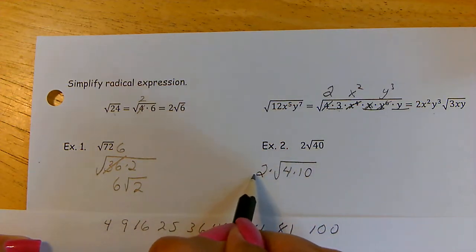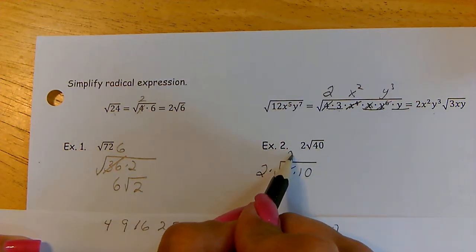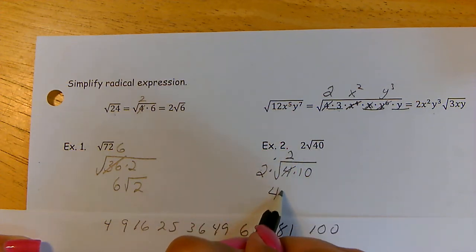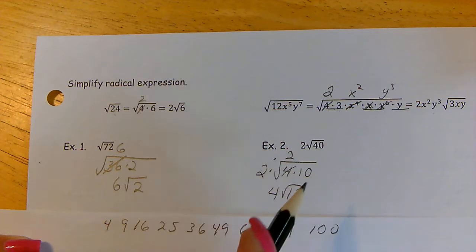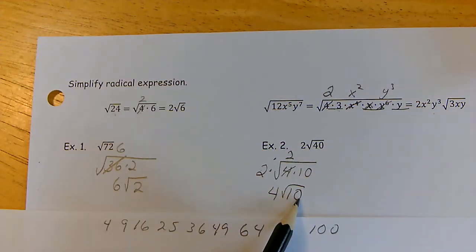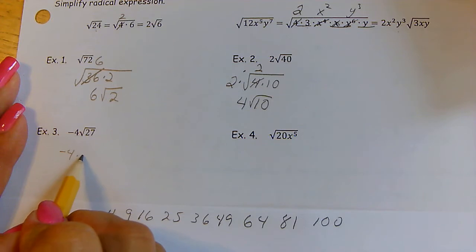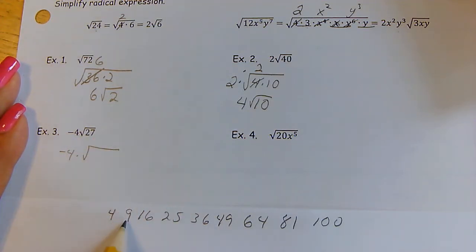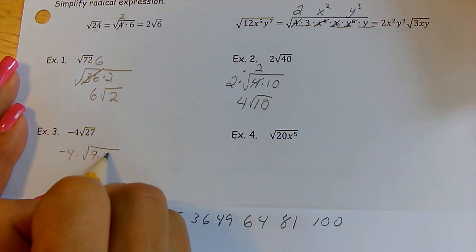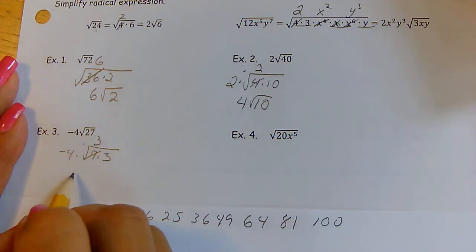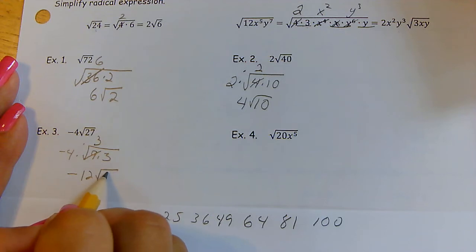This is all multiplication here. The square root of 4 is 2. 2 times 2, this is being multiplied, is 4 square root of 10. 10 is as simplified as you can go. Its only factors are 2 and 5. Okay, negative 4 times the square root of 27. 27 is divisible by 9. 9 times 3, square root of 9 is 3. This is multiplication. Negative 12 times the square root of 3.